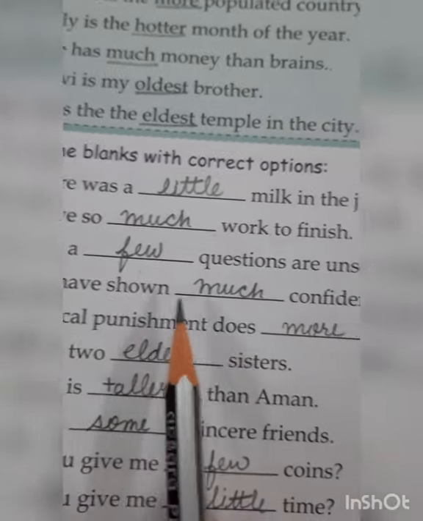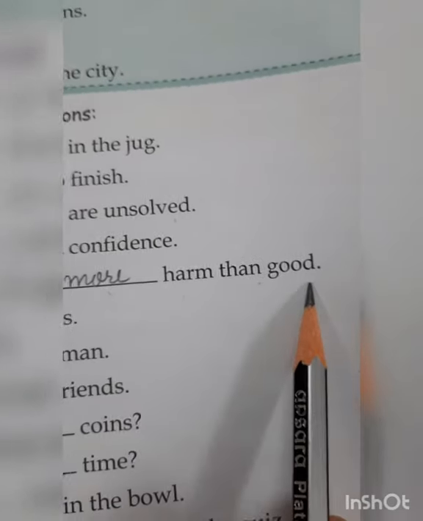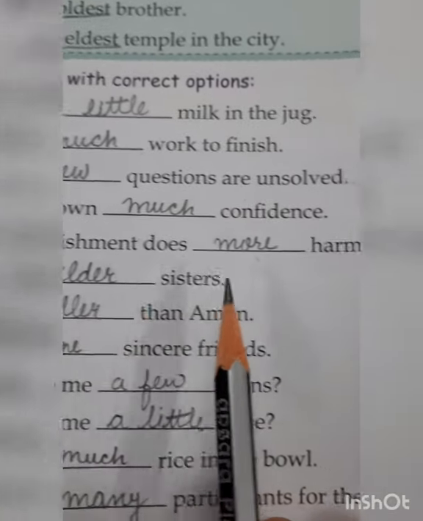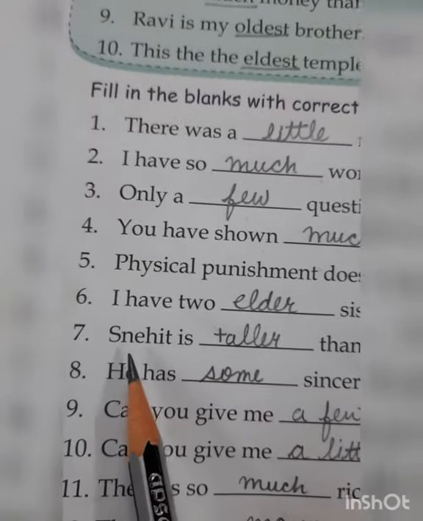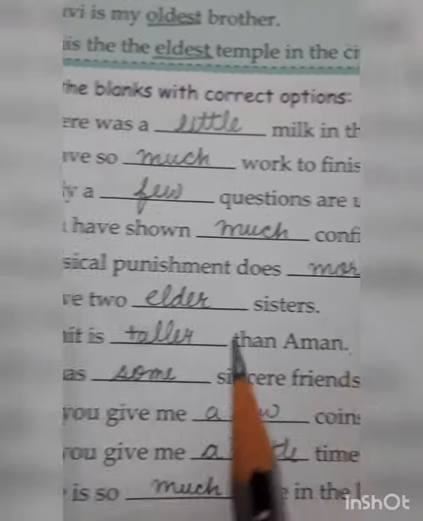You have shown much confidence. Physical punishment does more harm than good. I have 2 elder sisters. Snehit is taller than Aman.